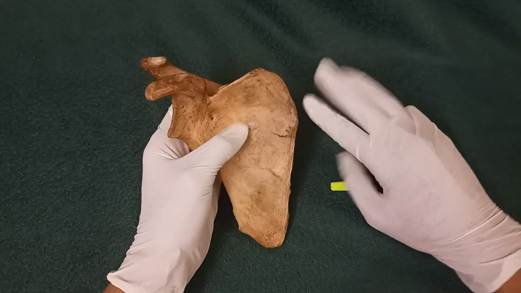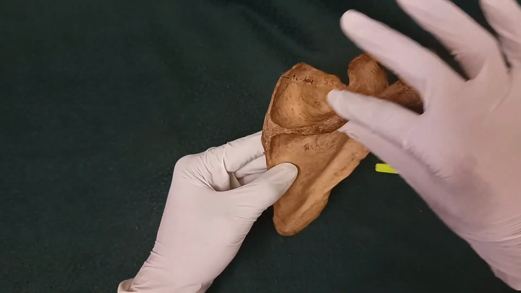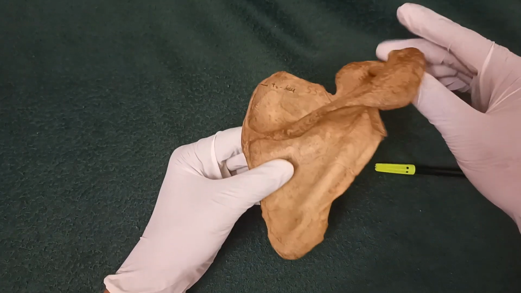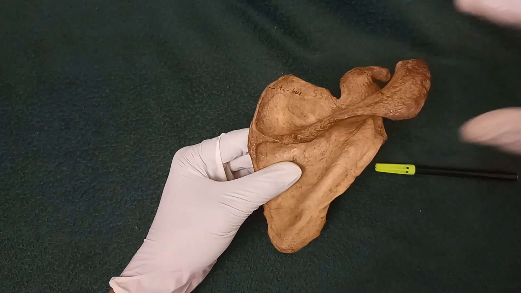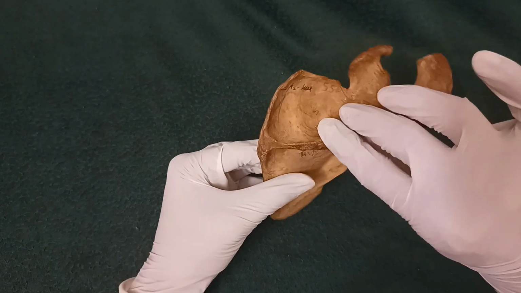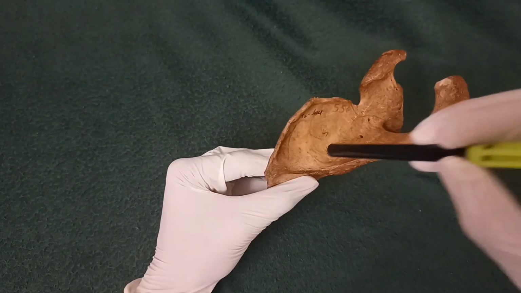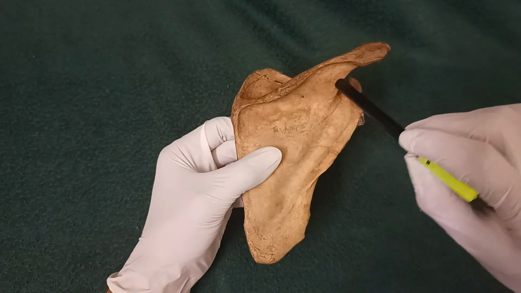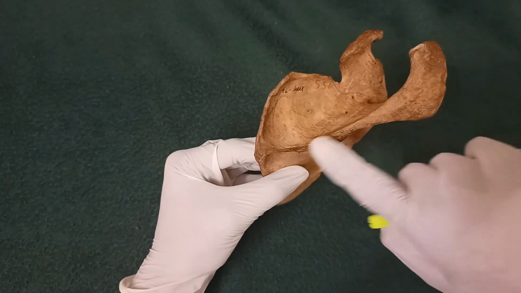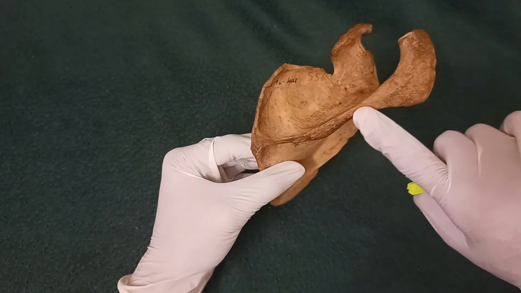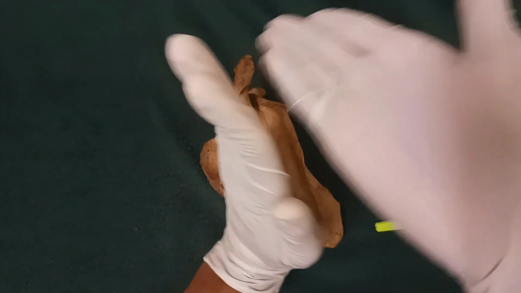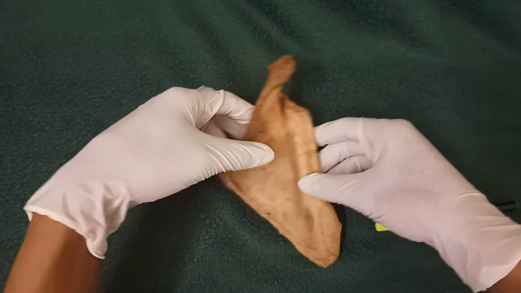Scapula has got three processes: spinous process, acromion process, and a coracoid process. Let us look at the spinous process. A spinous process has got a superior surface, an inferior surface. This is the root of the spine. We have the posterior border, which is also called as the crest of the spine, and the anterior border, as you know, this is fused with the body of the scapula.